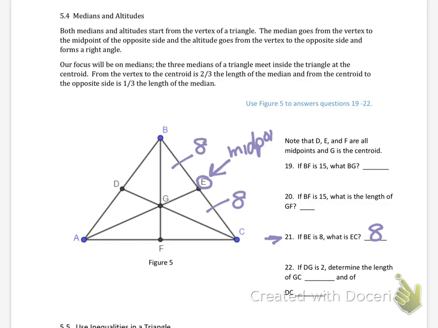Okay, that's what medians are. They come from the vertex and they cut the opposite side in 2 equal parts. So by definition, the midpoint cuts segment BC into 2 equal parts. So each of them is 8, since they told me that BE was 8. Okay, so we can keep this color on there, and let's change colors for question 22.